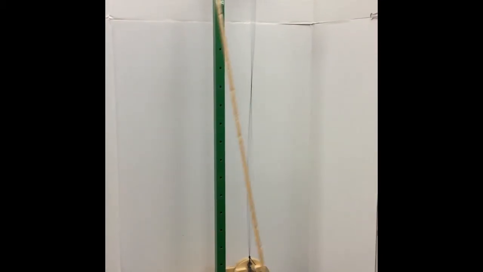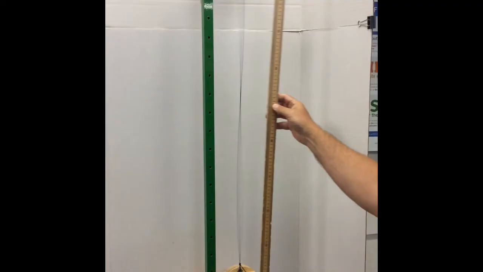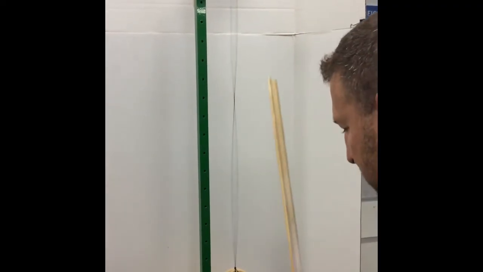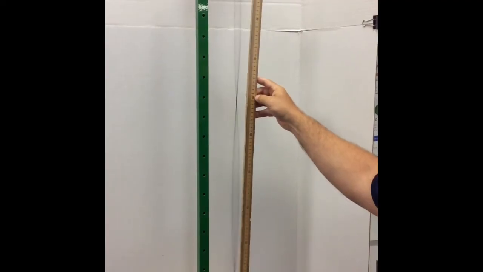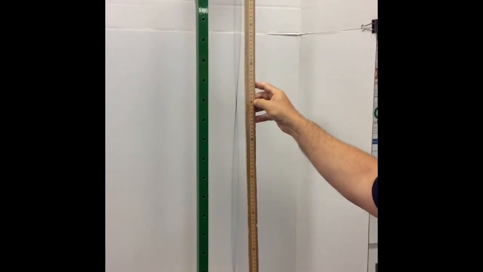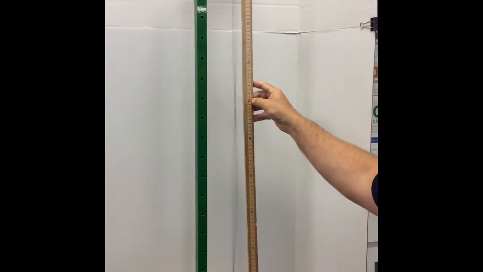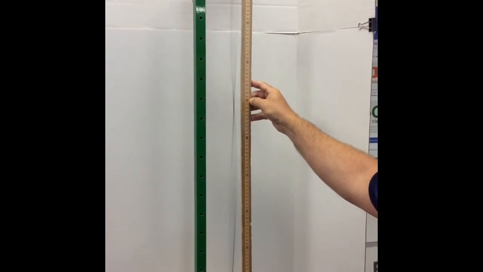I'm going to measure from the top down to the node. The frequency is 20.6. This is 50 centimeters. So I want to double that to make it 1 meter.